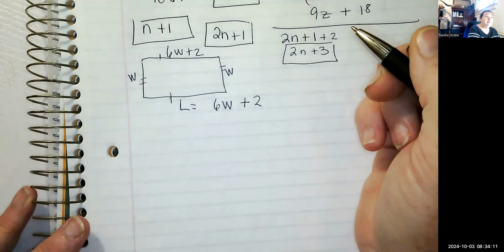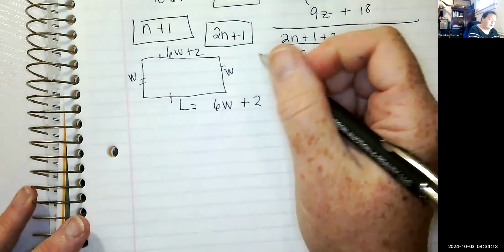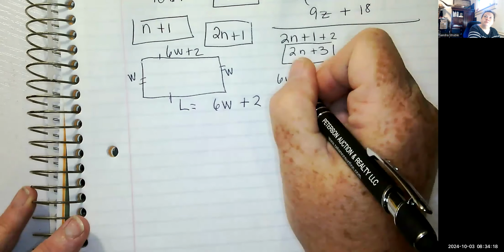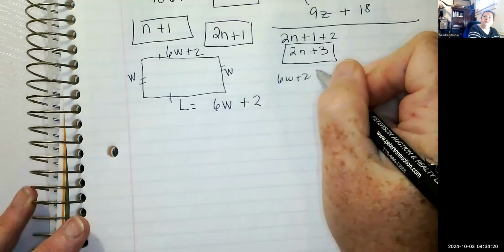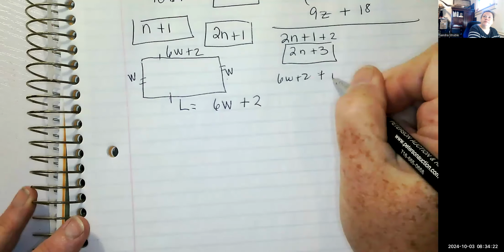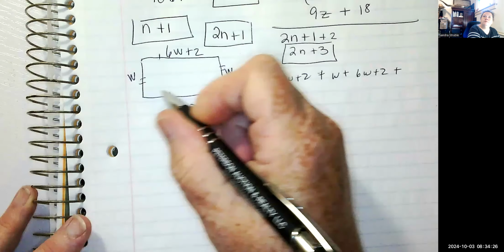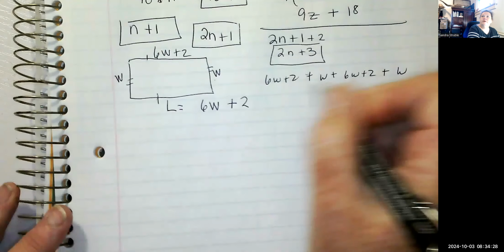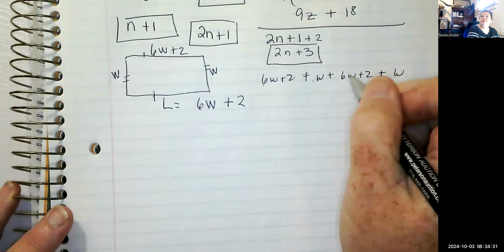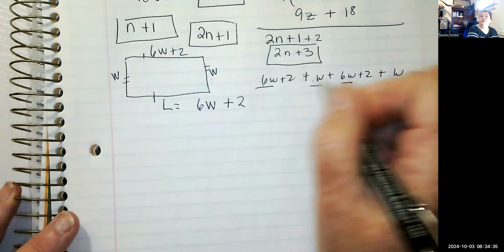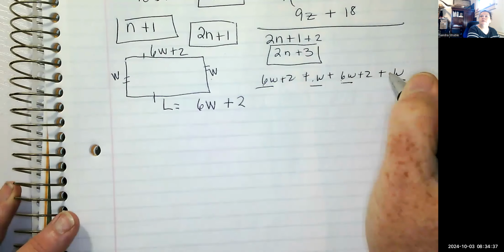Then they asked us to find the perimeter. So I'm going to have to add up all the sides. 6W plus 2, that takes care of that one, plus W, plus 6W plus 2, plus W. We've got this one, this one, this one, and this one. 6, 1, 6, 1.